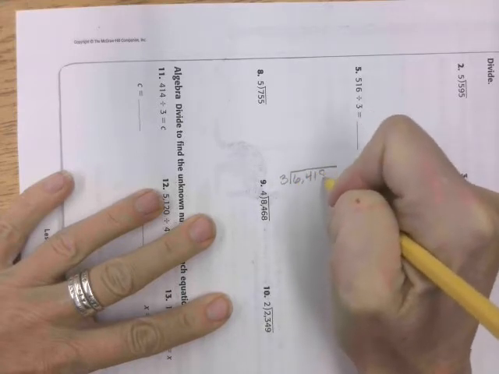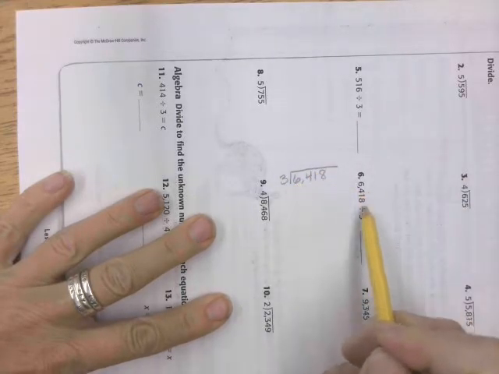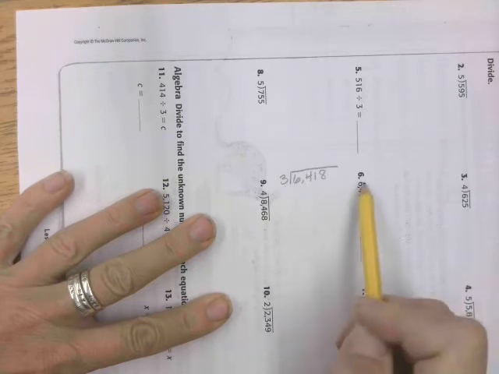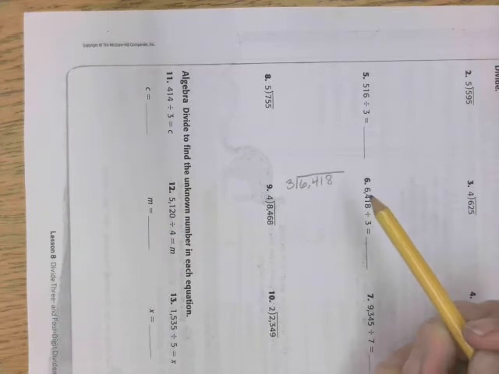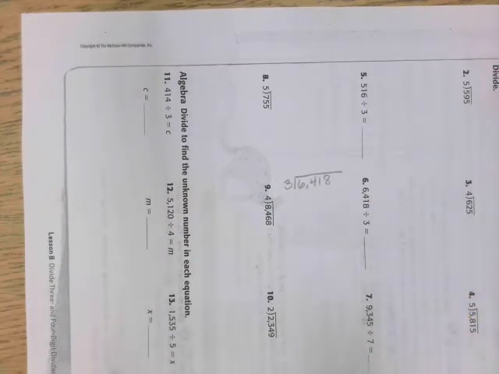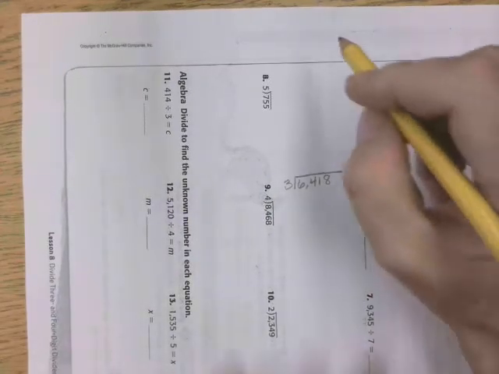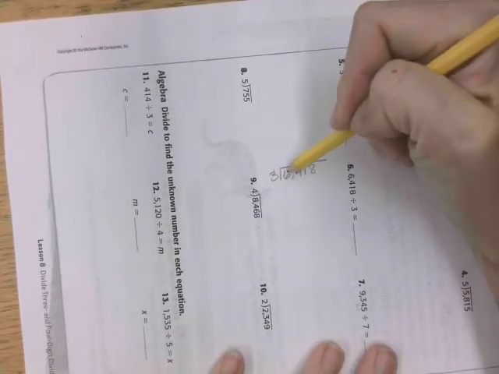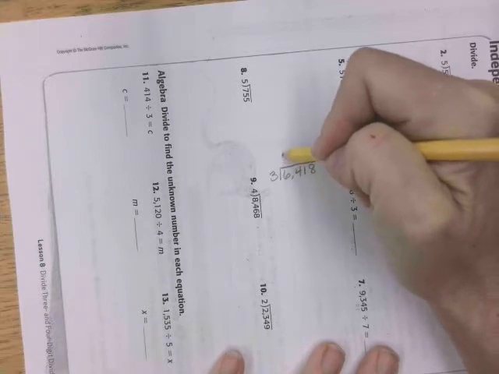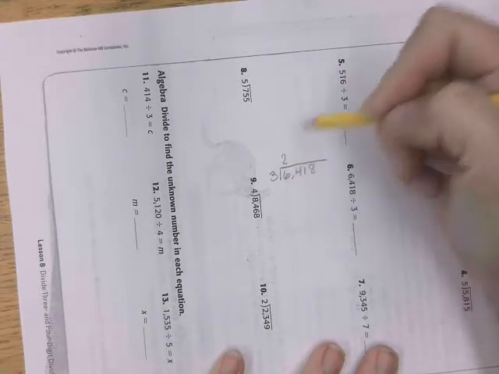So 6418. Make sure that this matches this, so 3, and this is 6418, so 6,418. All right, now we're ready to start the problem. Remember to keep your numbers as lined up as you possibly can. Okay, so does 3 go into 6? Yes, it goes twice. So 2 goes right over that 6.